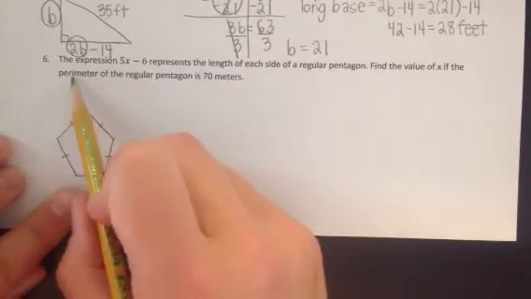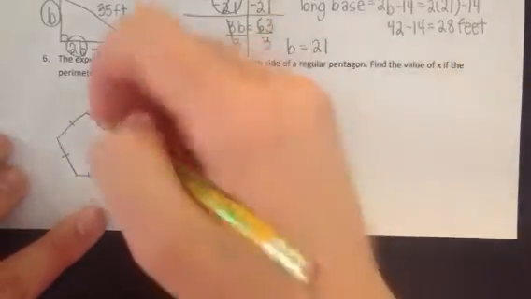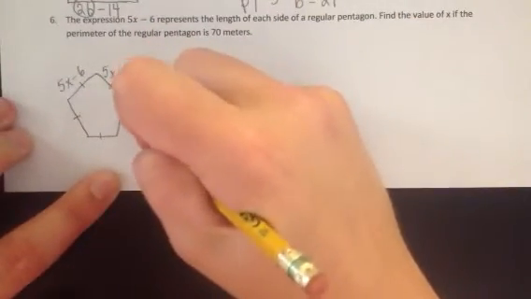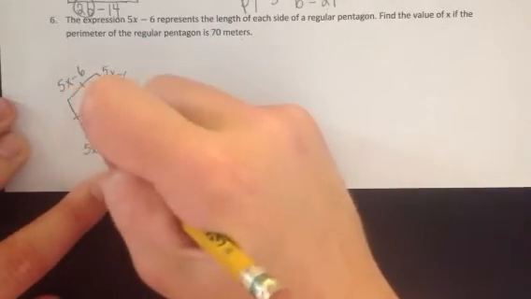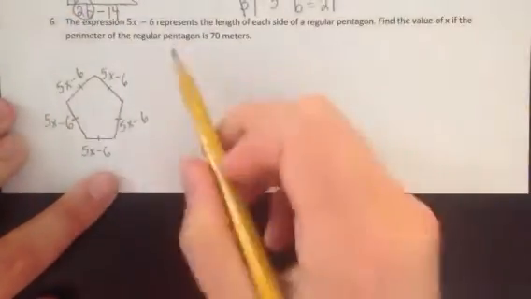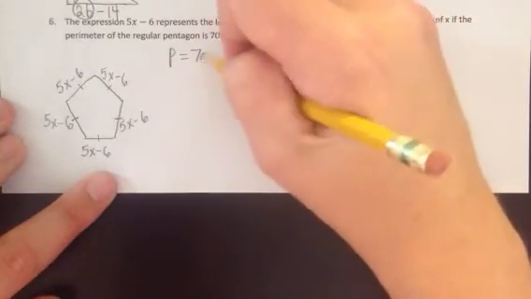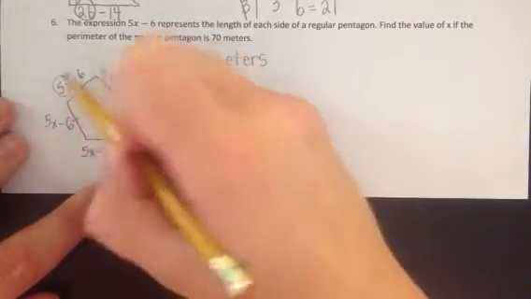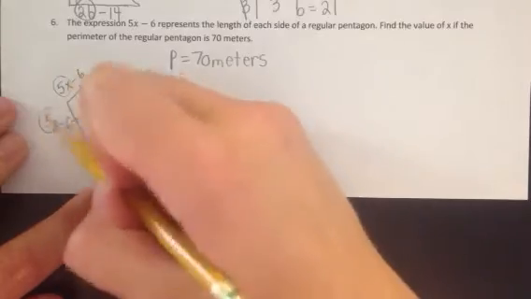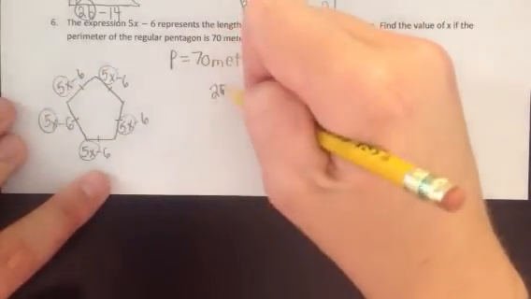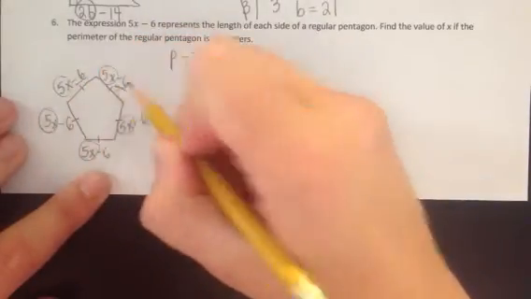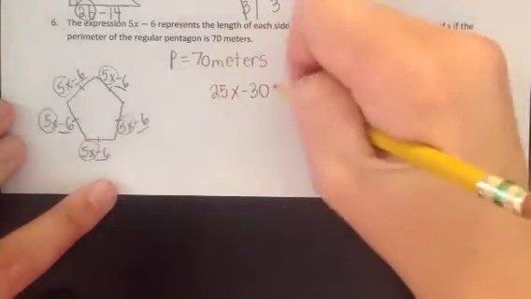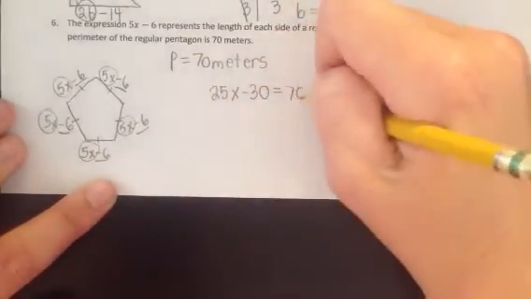Find the value of x if the perimeter is 70 meters. So all of these sides are 5x minus 6. 5x minus 6, 5x minus 6, 5x minus 6, 5x minus 6, 5x minus 6. We know the perimeter is 70 meters. Okay, and we know that perimeter means add up all these sides. So I've got 1, 2, 3, 4, 5 5x's, so that means 25x. And I've got 5 negative 6's. So that means negative 30 when I add all those up. Equals my perimeter. My perimeter is 70.